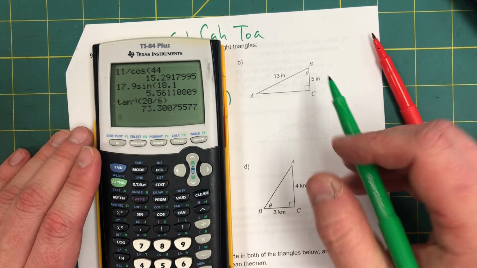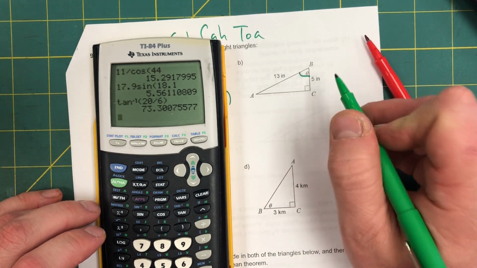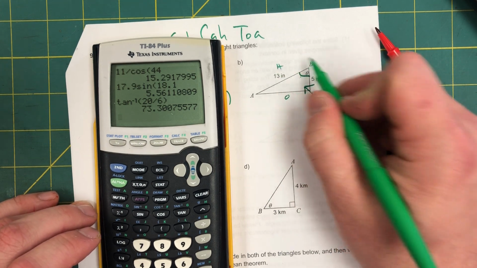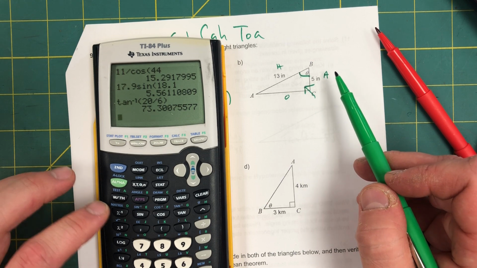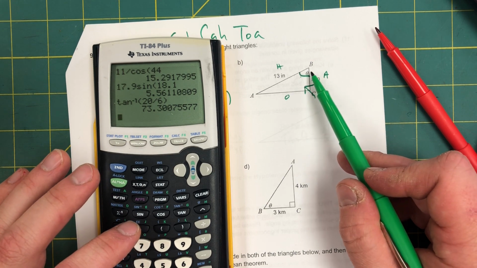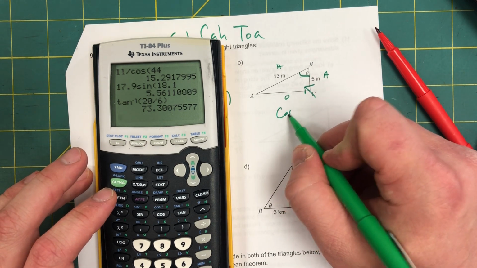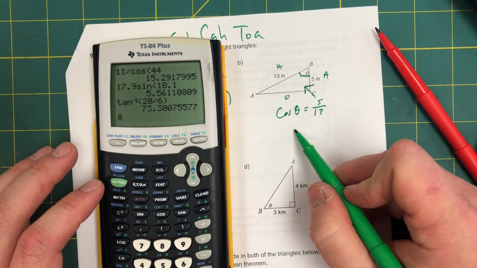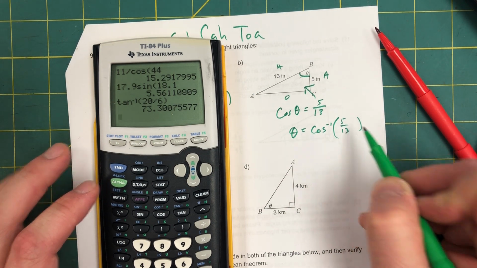Let's see, our next one, we got 5 and 13. Here's our angle. Let's see, that's our opposite. That's our hypotenuse. So there's A. A and H, that's cosine. Cosine theta is equal to A over H. And so we'll just use inverse cosine, 5 over 13.